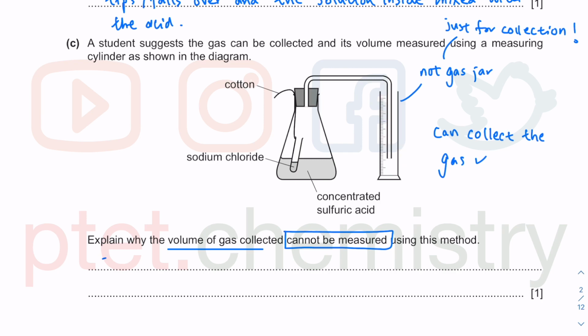However, your gas is colorless. So the hydrogen chloride gas is a colorless gas. So the fact that it is a colorless gas means you cannot see it, and if you cannot see the gas, how can you measure its volume?